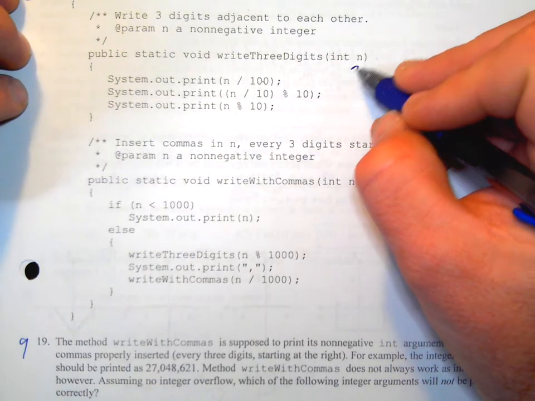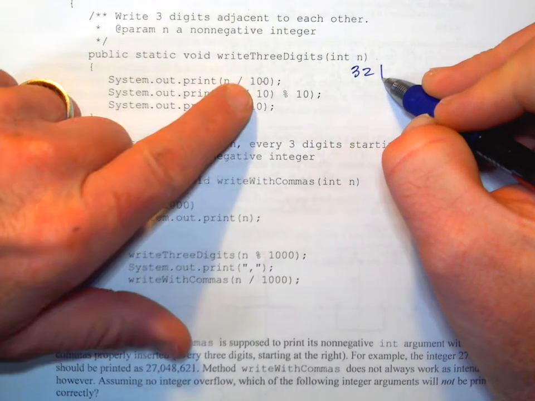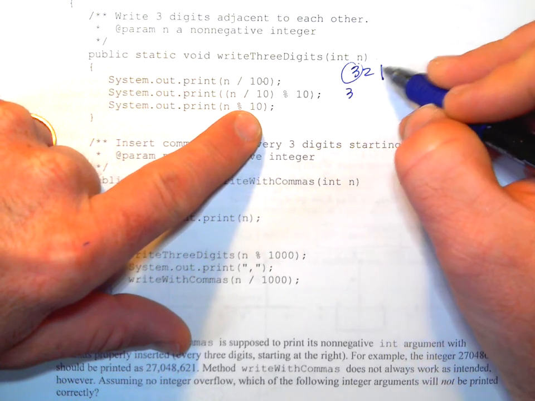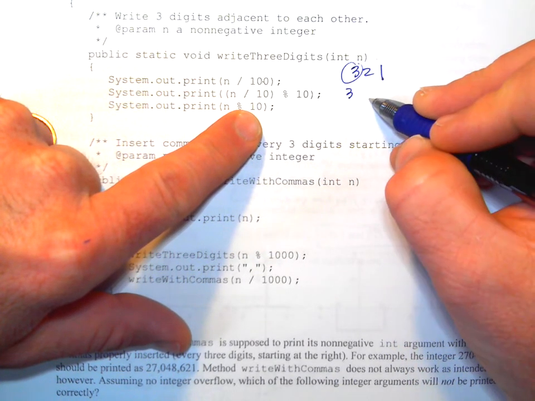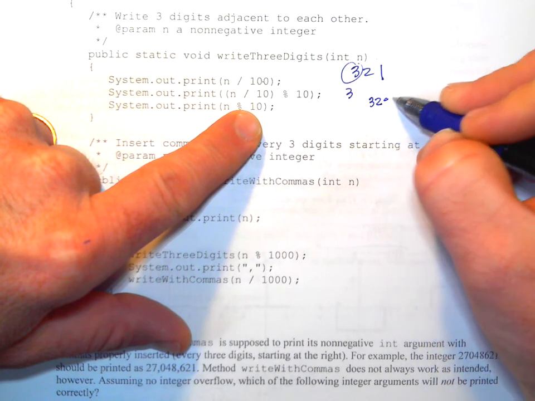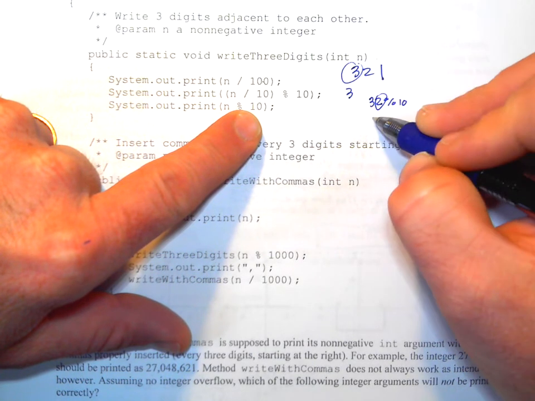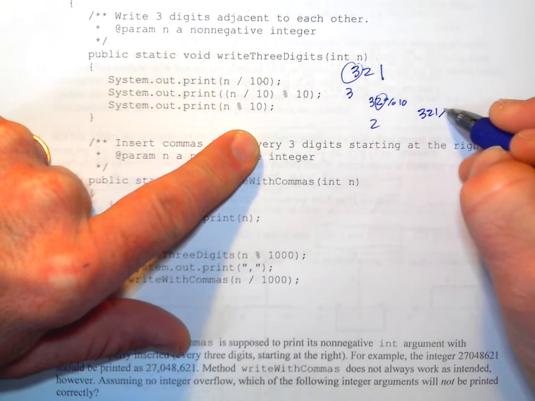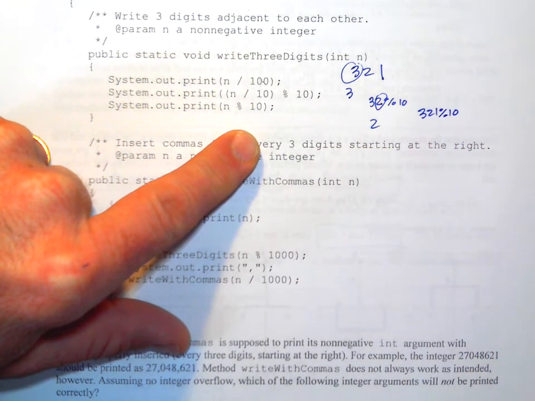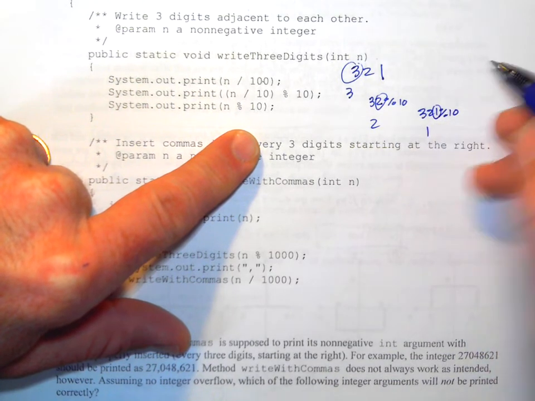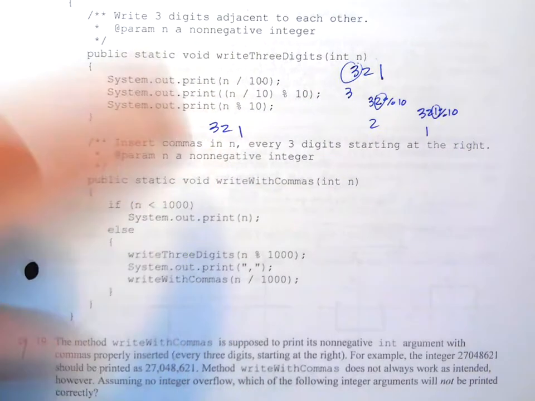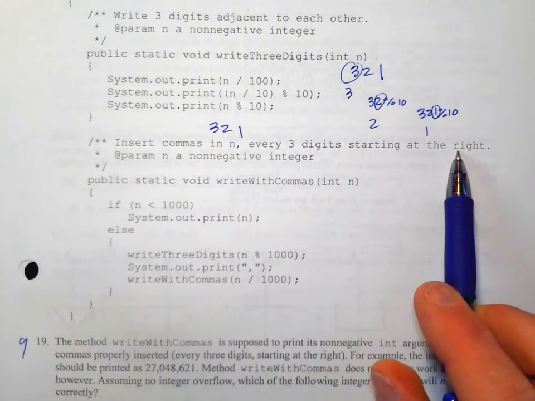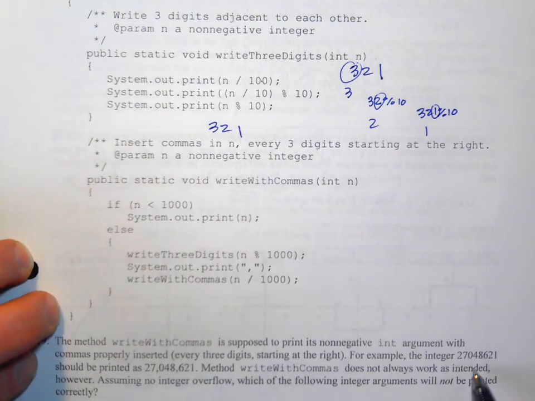So essentially, if you gave it 321, it would divide by 100, which would give you a 3, and print that out. And then it would divide this by 10, which would give you 32. And then it does modulus 10, which is going to give you the 2. And then it's going to do the whole number 321 modulus 10, which is going to give you the remainder 1. So it's going to print out a 3, 2, 1. That's what that does. Insert commas in every 3 digits starting at the right. So what this is going to do is take a number. Down here they give an example.